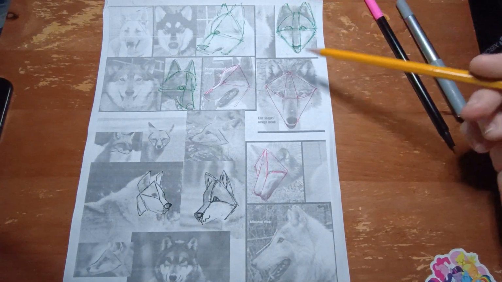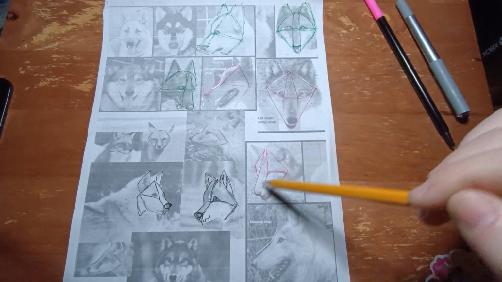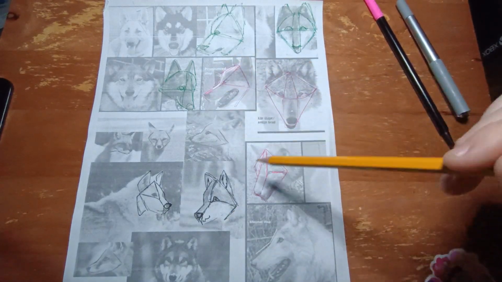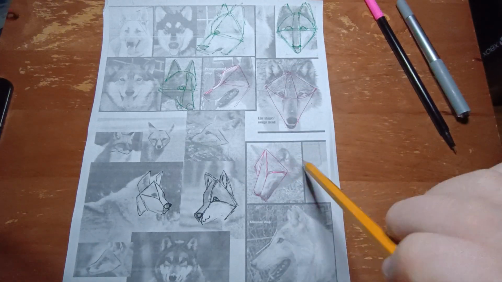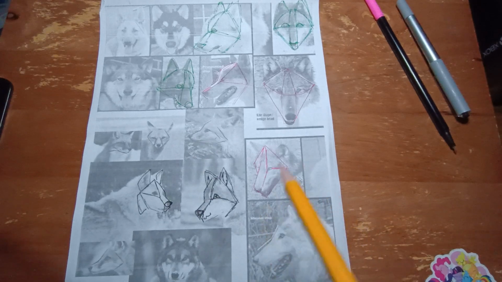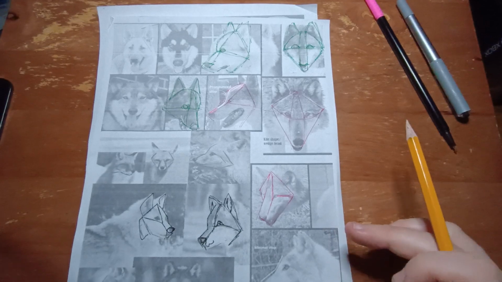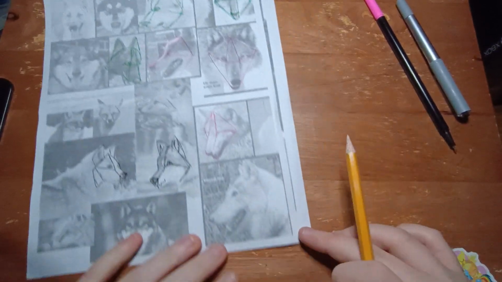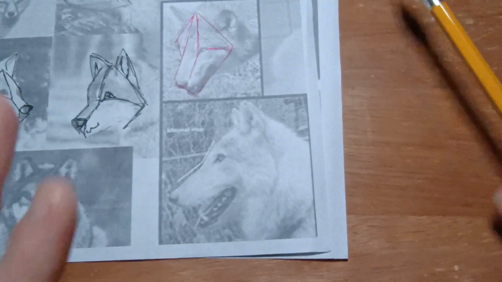I'm going to be showing you the basics of how to find shapes like these in reference materials and how to translate these into an actual drawing of your new furry OC to post on DeviantArt. So we're going to begin this by first analyzing a drawing of an actual wolf. We're going to look at the drawing on the bottom here of a real life wolf.